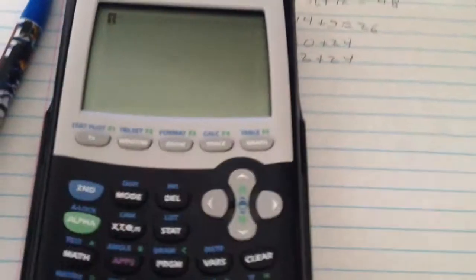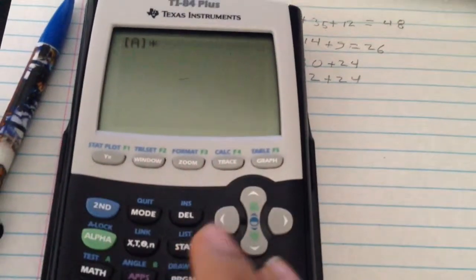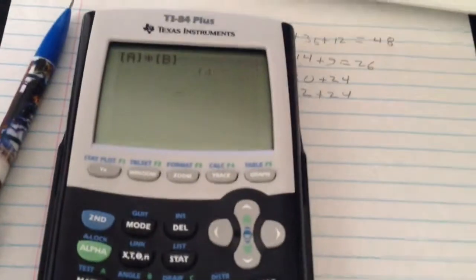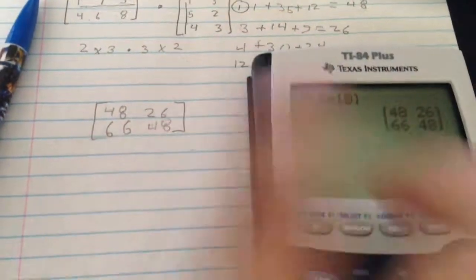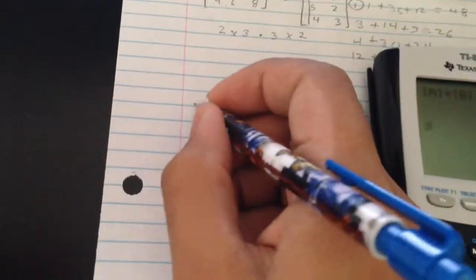So what I'll do now is go to matrices, click A, times matrix B, equal, and now press equal. And as you can see, we get the exact same answer, 48, 26, 66, and 48. So that means our answer is true.